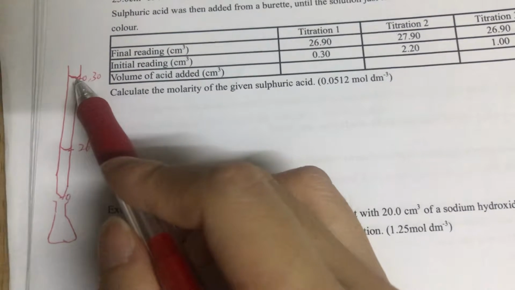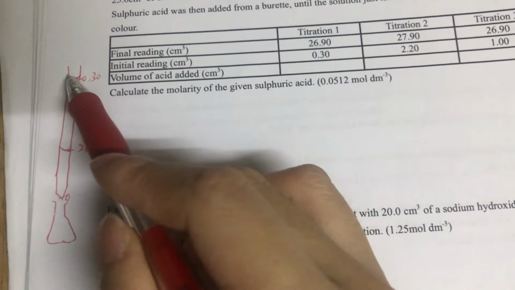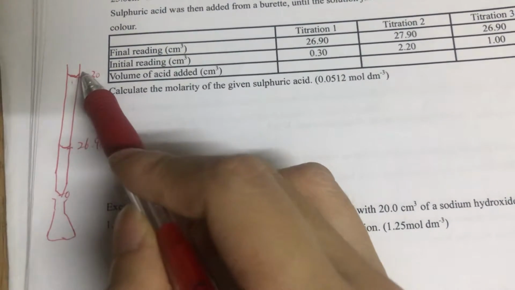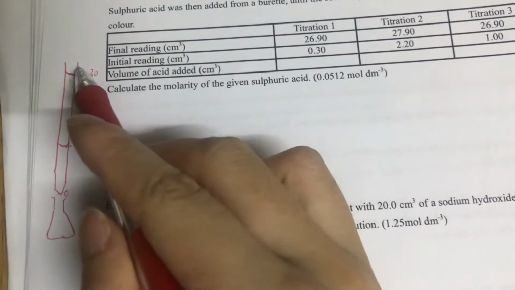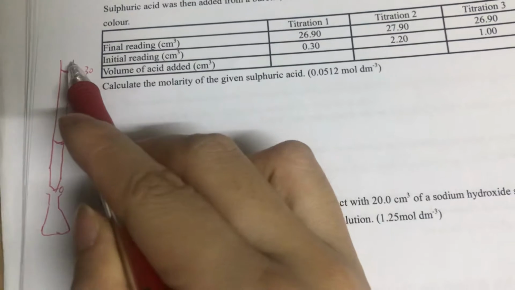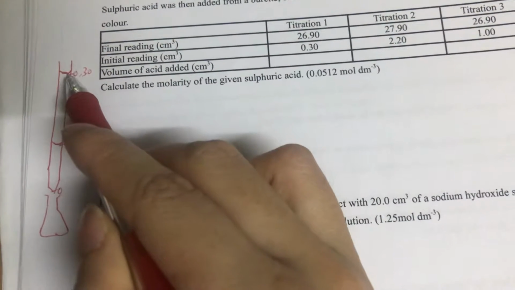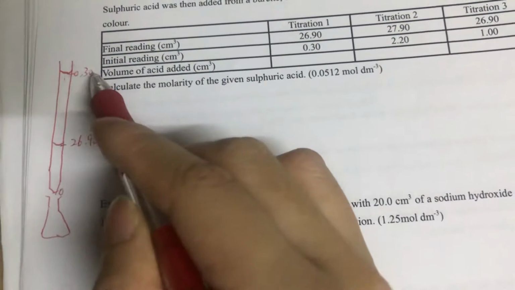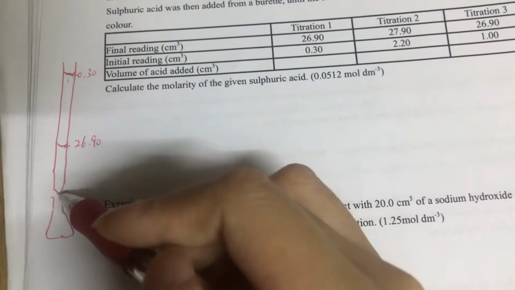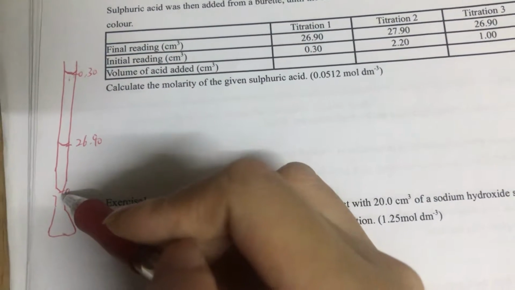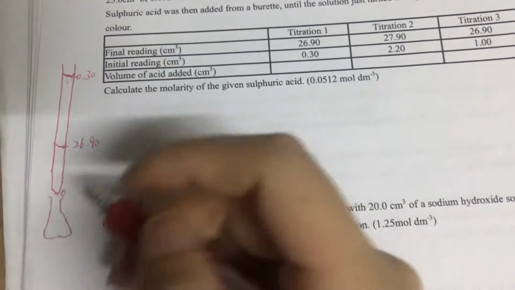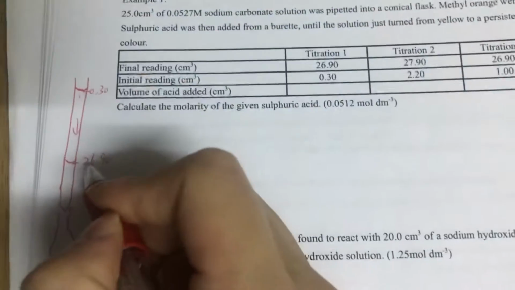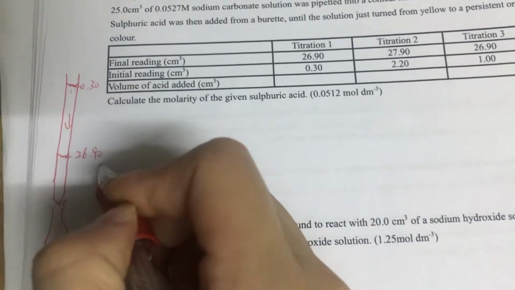In the beginning, there is a lot of sulfuric acid, so the burette is quite full, and the volume is 0.3. 0 is above, which is empty, and then the volume is 0.3. And then we open the burette and allow the solution to go down to be added to the conical flask, and the solution drops to 26.9.